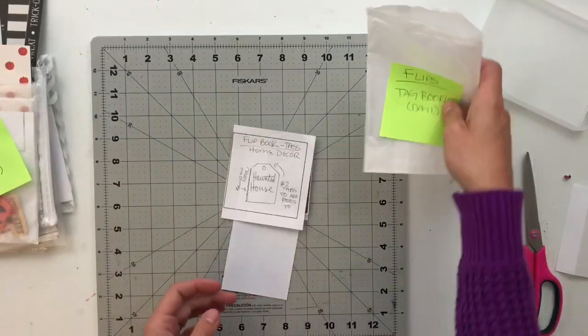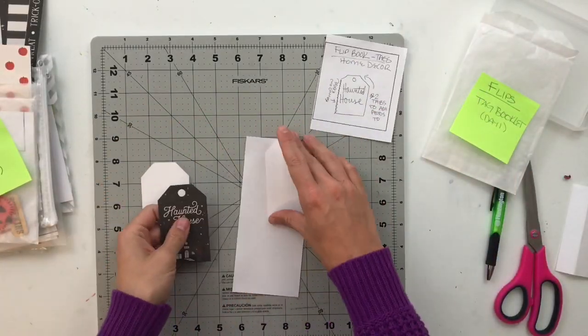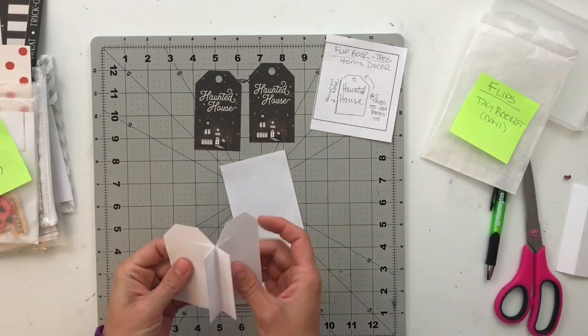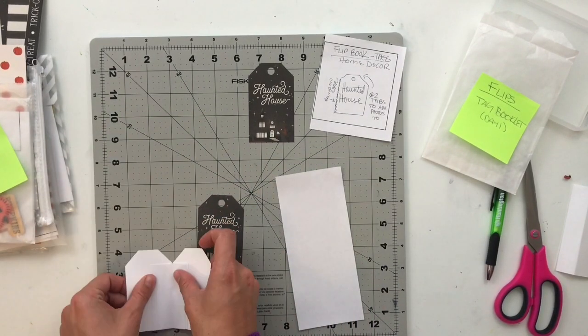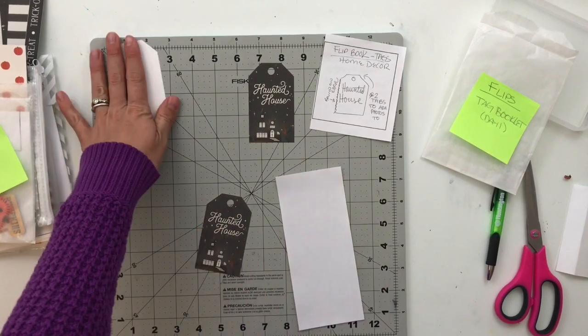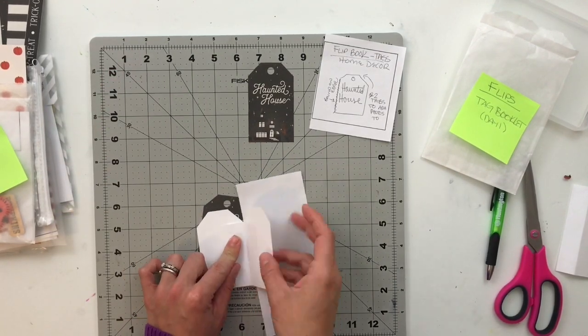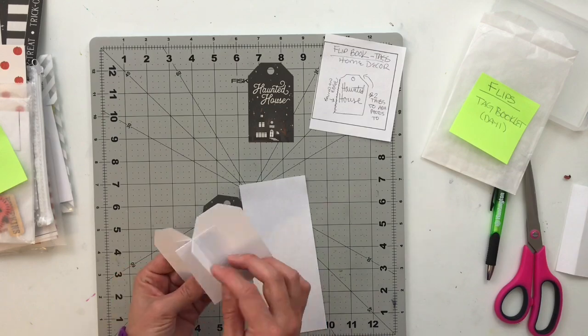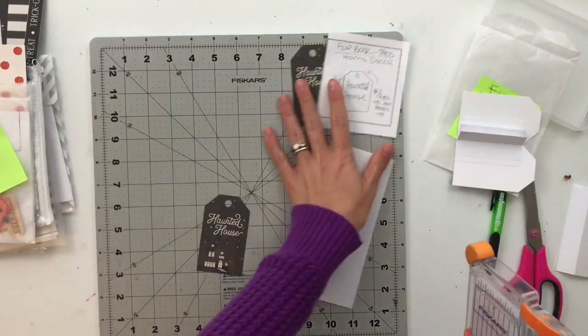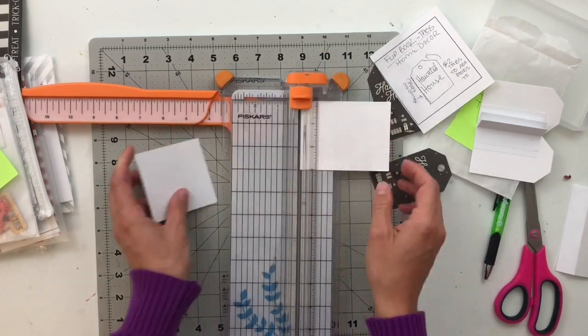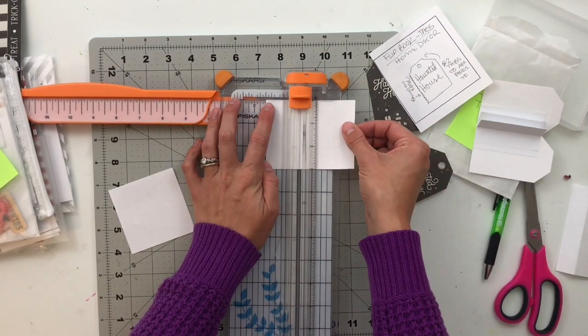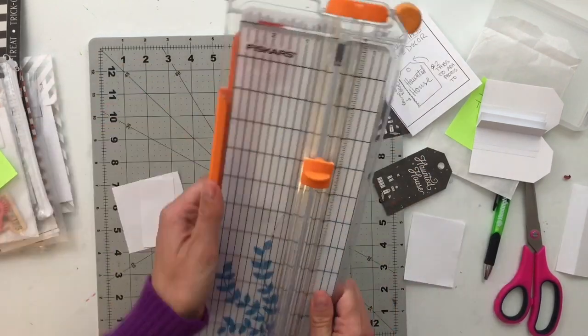All right, so jumping right into this first little project here, what I want to do is use these two tags, the haunted house tags, to create a book that is going to hold a bunch of photos of our house when it's decorated for Halloween. And this little booklet is going to slip inside of a pocket in my album, which I'm actually going to be making later on in the month.